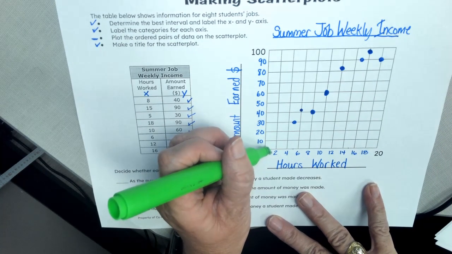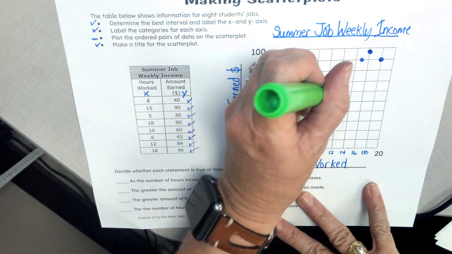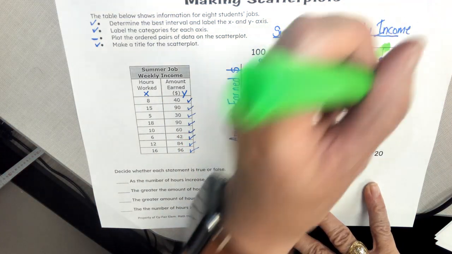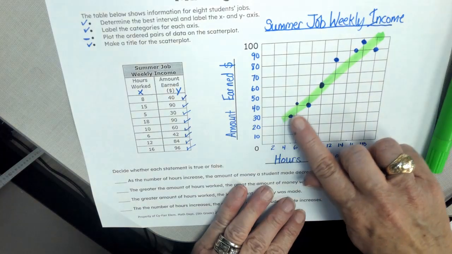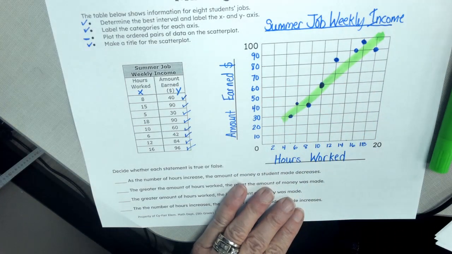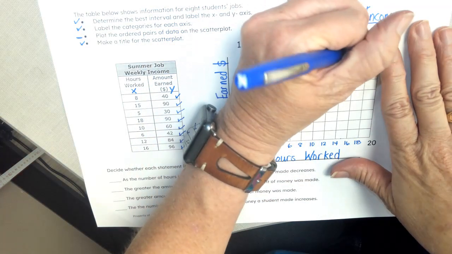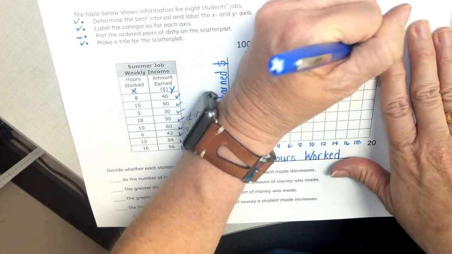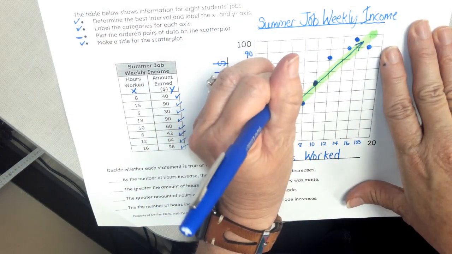Oh, they don't start right here. But I noticed that they're starting here. And I'm going to kind of go with the flow. What are you noticing about the flow? Is it going up? Or is it going down? Harlow. It's going up. It is going up. What kind of trend are we talking about? Positive. It is a positive trend.